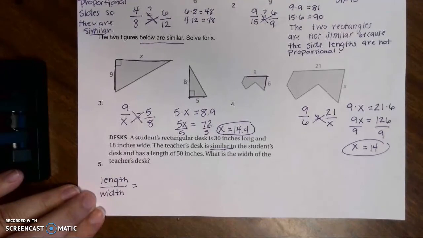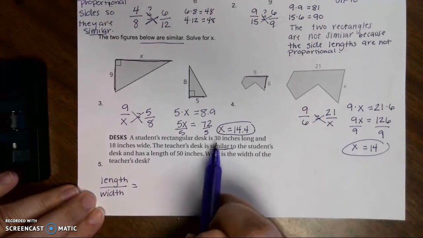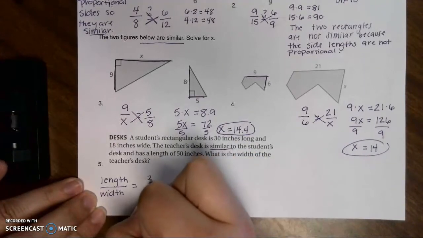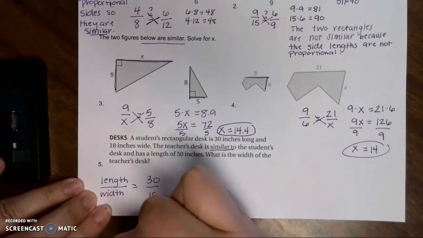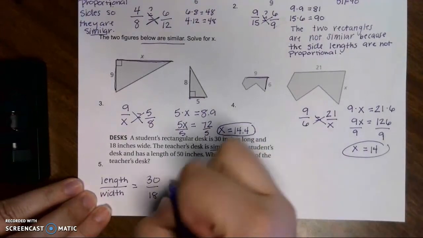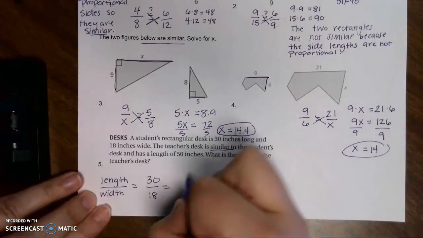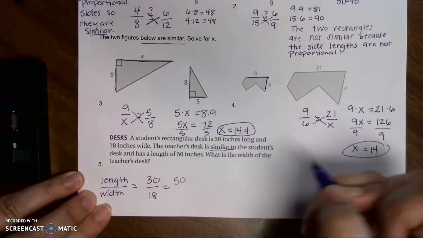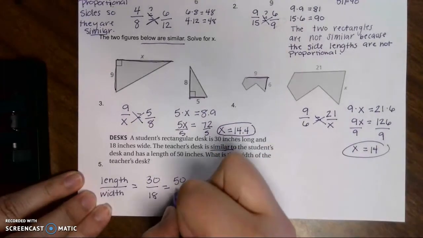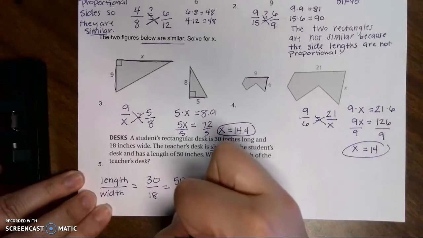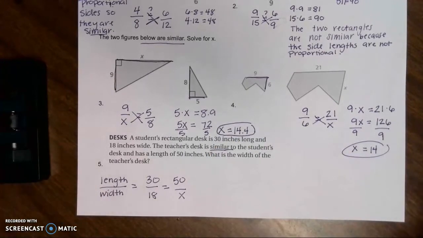So the first thing I'm going to look at is, well, what are the dimensions of my student desk? 30 inches long by 18 inches wide. And I know about my teacher desk is that its length is 50 inches long. And I don't know how wide it is, so I'm going to substitute that out for an x.